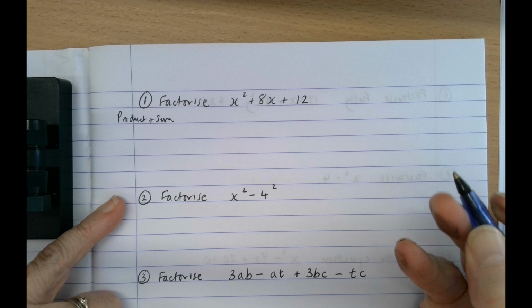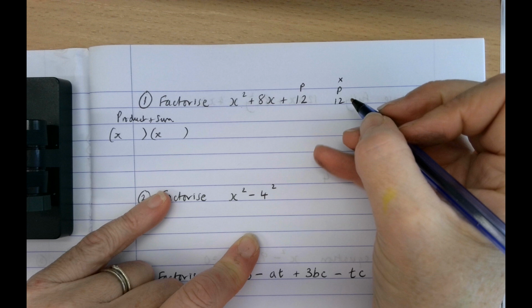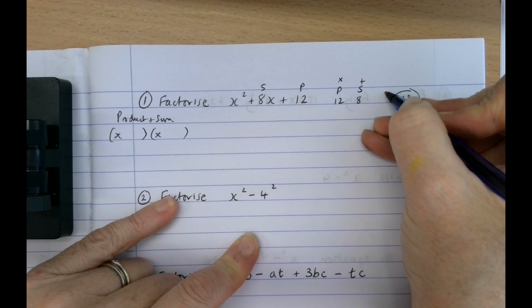Now, I'm going to end up with two brackets, x and x. That's what we're aiming for. This is my product number, which is 12, and my sum number is plus 8, the middle one. So I'm looking for two numbers that multiply together to give 12 and add together to give 8. We've been listing the factors: 1 and 12, 2 and 6, 3 and 4.